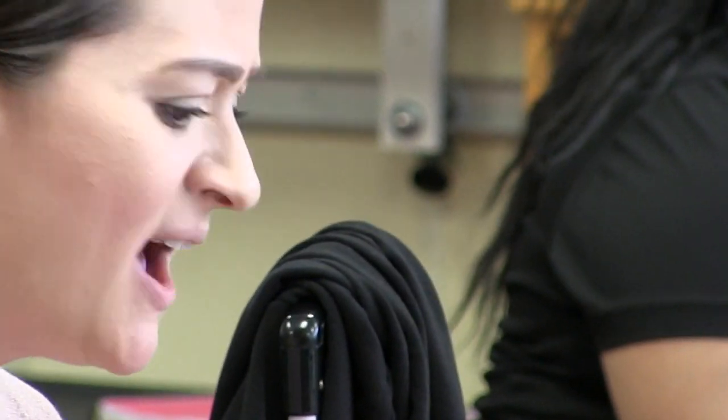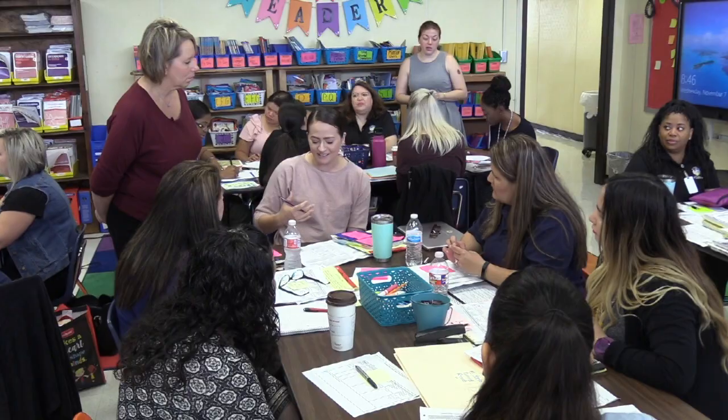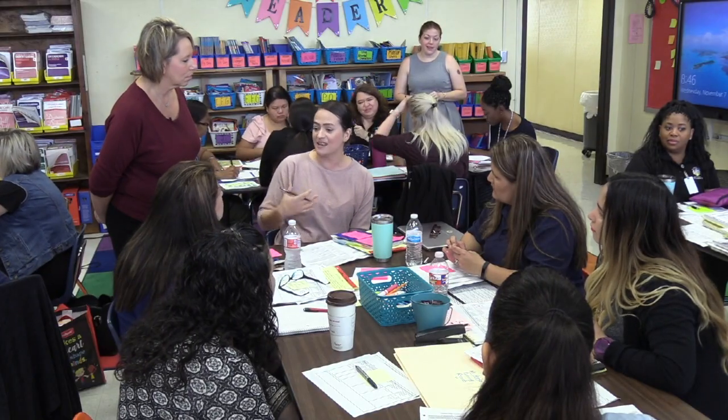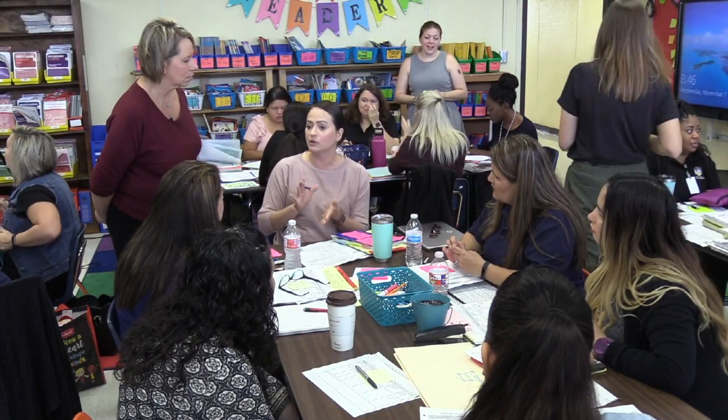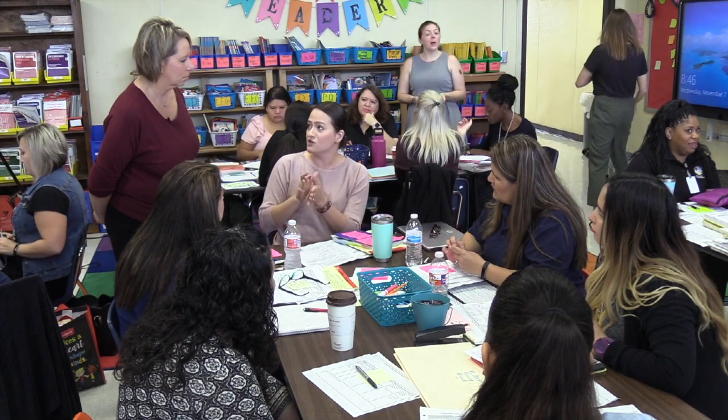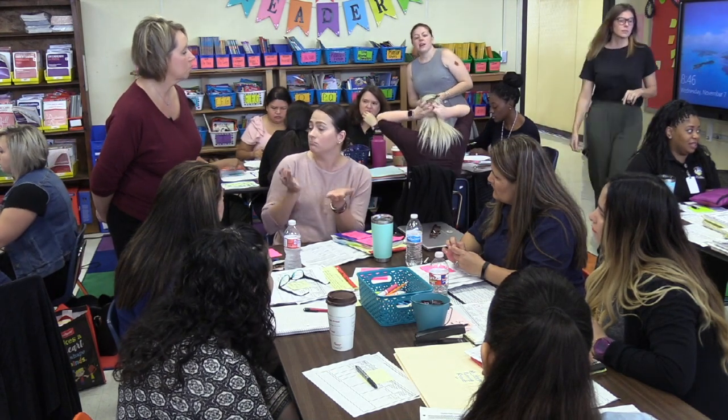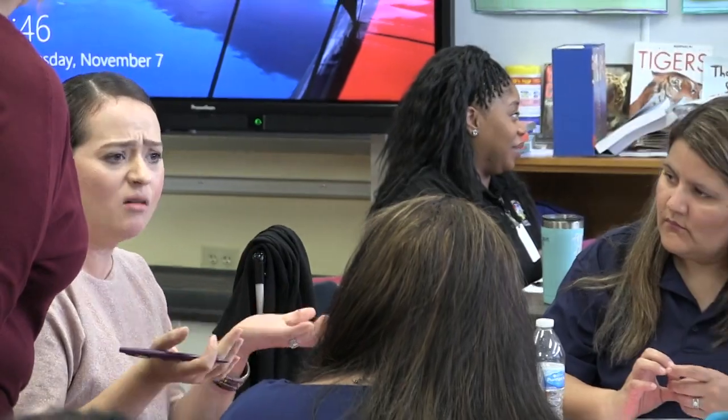And something for writing, she's not the best speller, but she's wanting to take risks, and that's great. And so maybe something as simple as clapping out syllables and making sure that each syllable has a vowel. Something as simple as that.